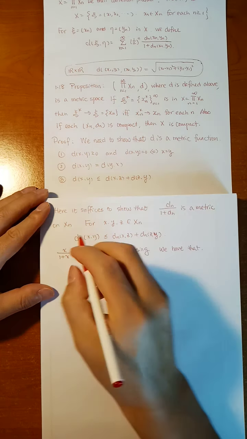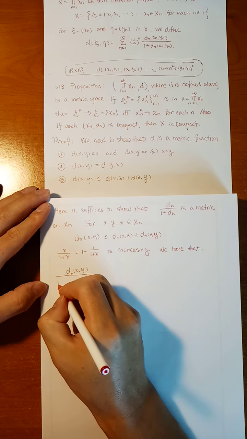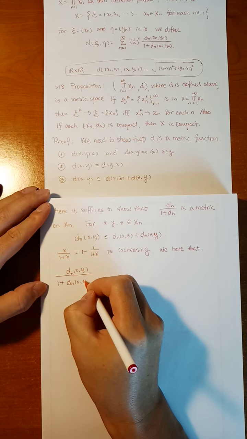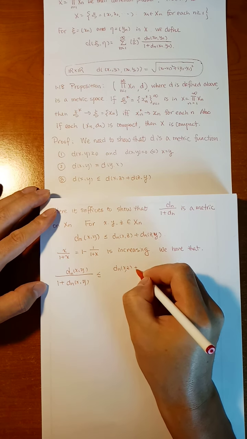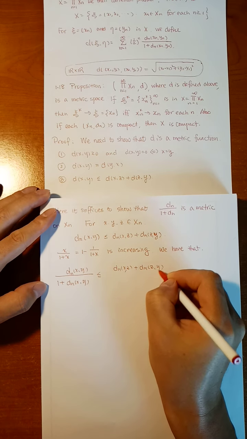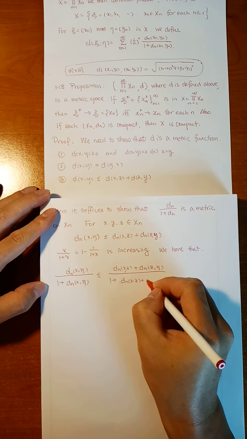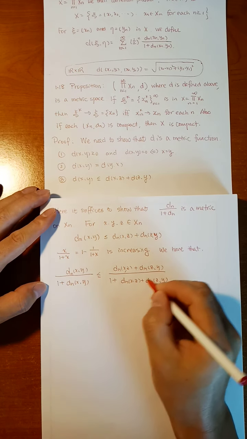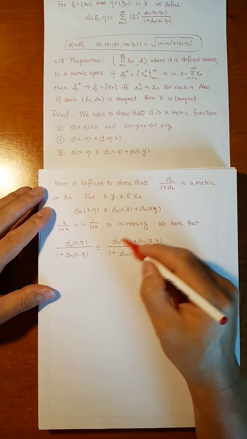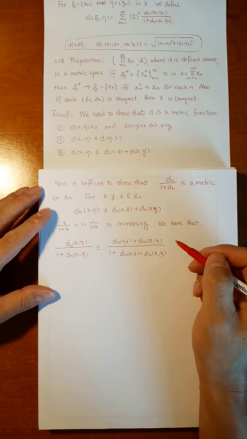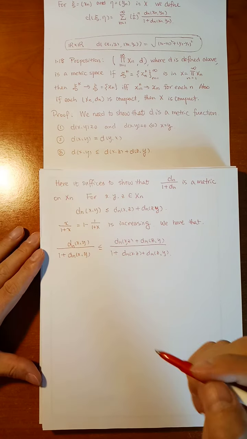When you have an increasing function, we have that dn(x, y) over 1 plus dn(x, y) is less than or equal to (dn(x, z) plus dn(z, y)) over 1 plus (dn(x, z) plus dn(z, y)). This result comes from the increasing property of this function.